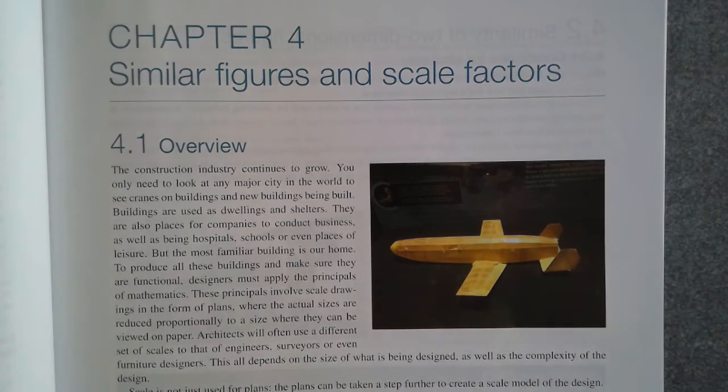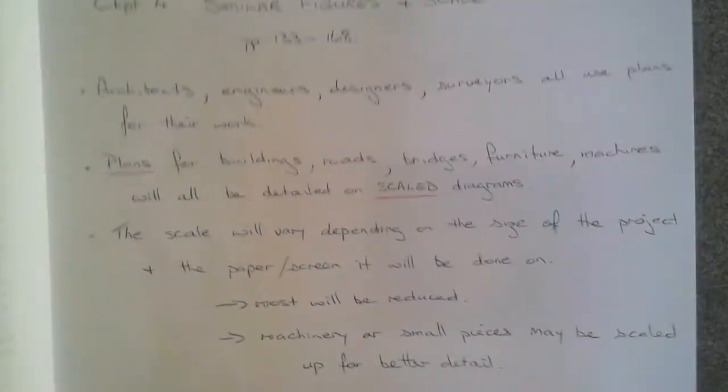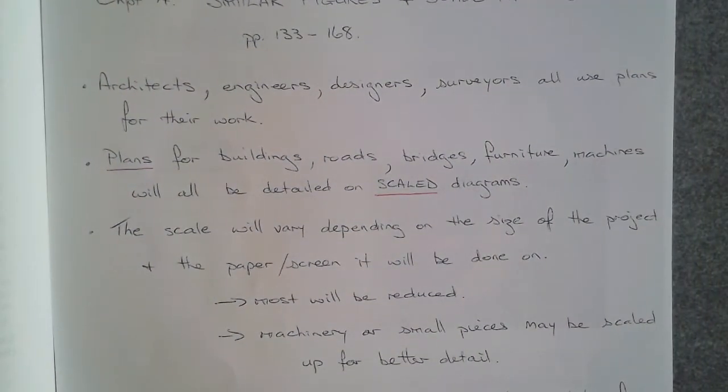So first off, where would we use similar figures and scale factors? Architects, engineers, designers, surveyors all use plans for their works. Plans for building roads, bridges, furniture, machines will all be detailed on scaled diagrams. The scale will vary depending on the size of the project and the paper or screen it will be displayed on. Most will be reduced, however for machinery and small pieces it may be scaled up for a better detail.